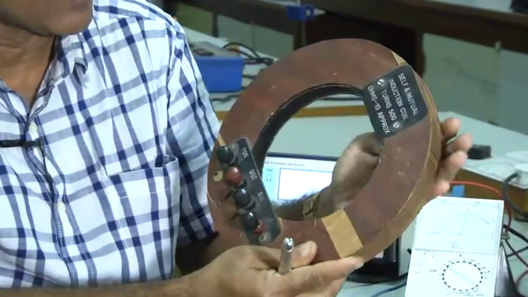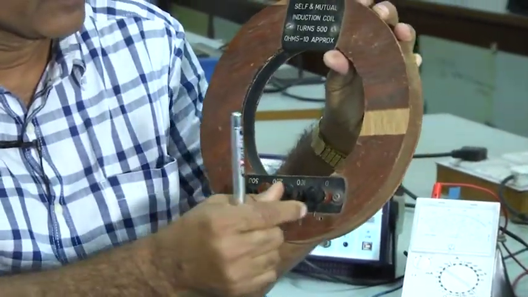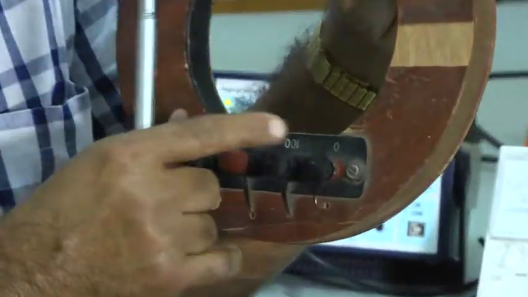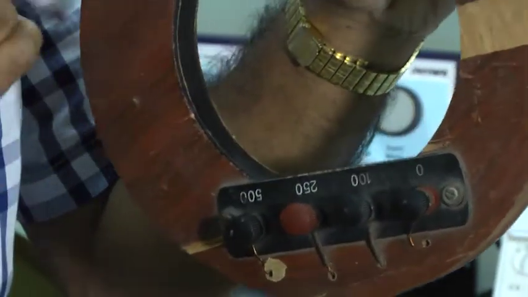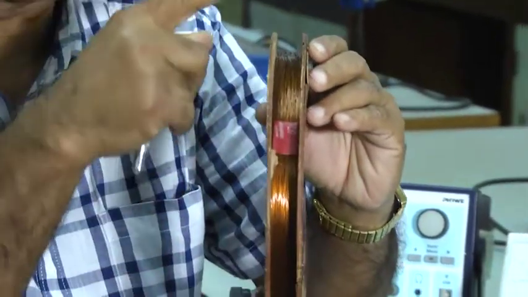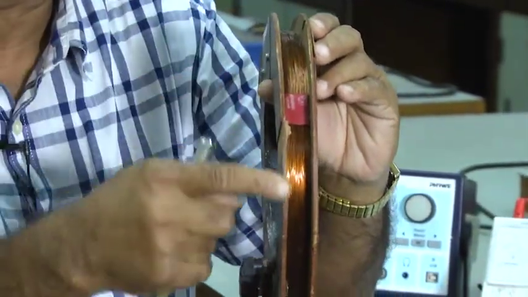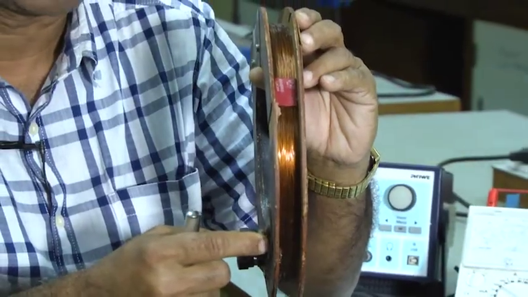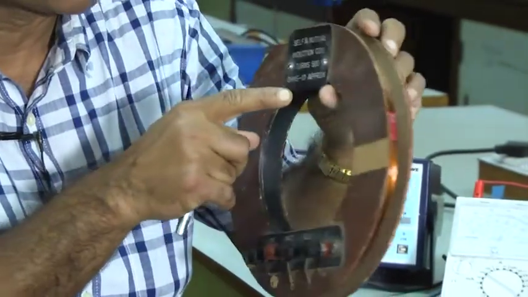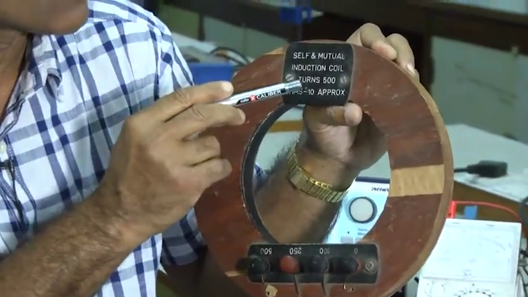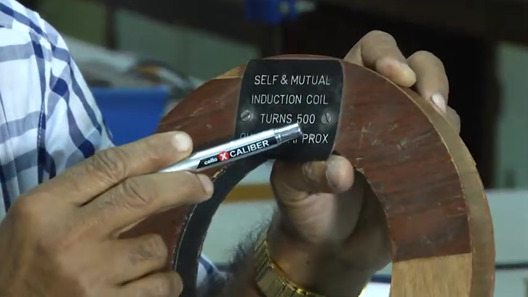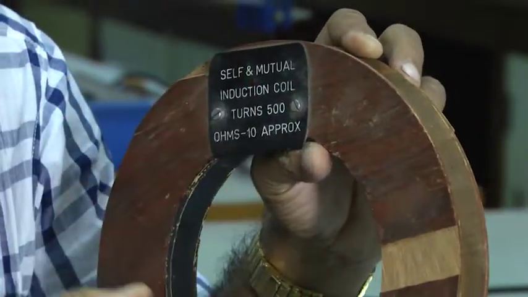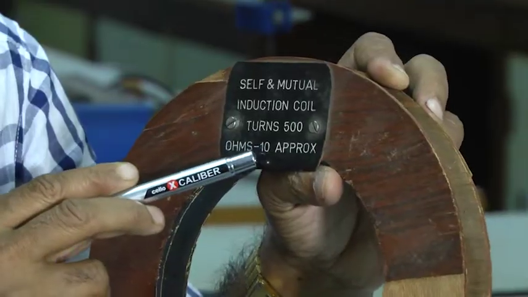There is some arrangement for connection. These two ends are connected. Here you see wires are turned over this copper wire. The total number of turns written here is 500, and its resistance is approximately 10 ohm.